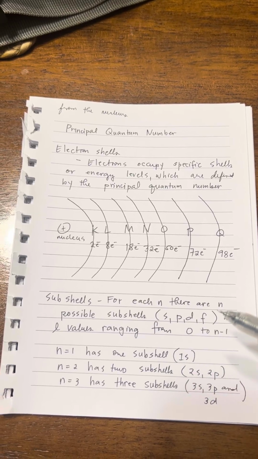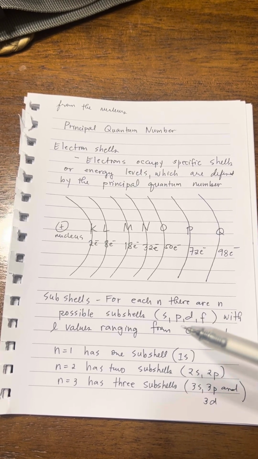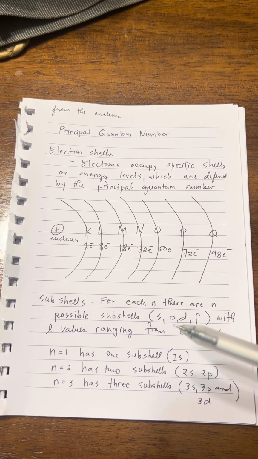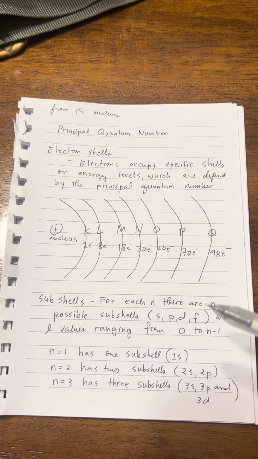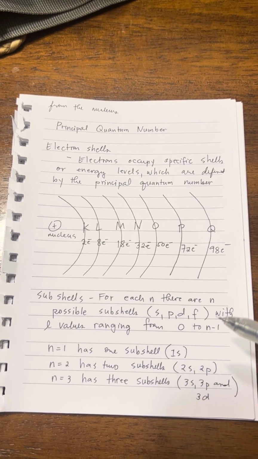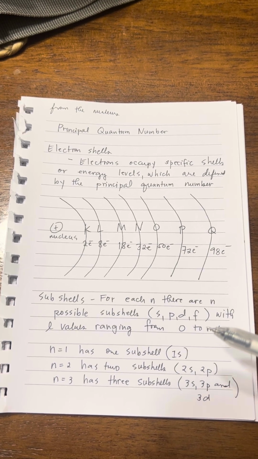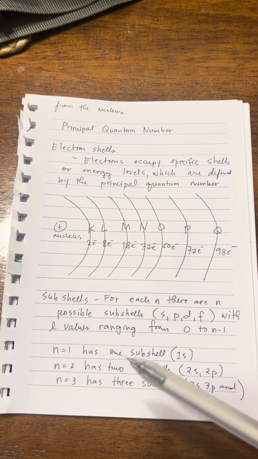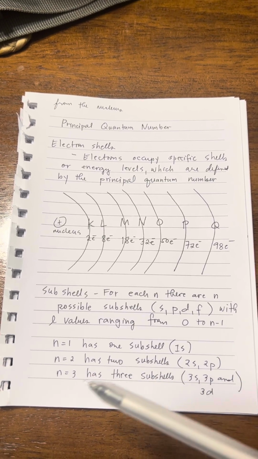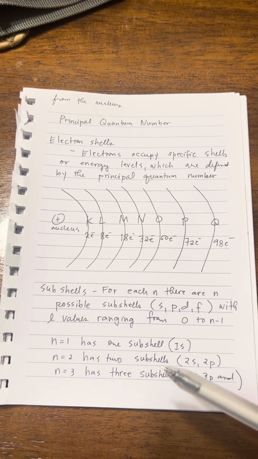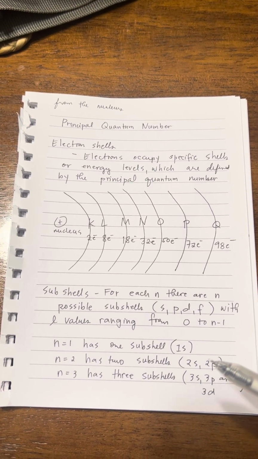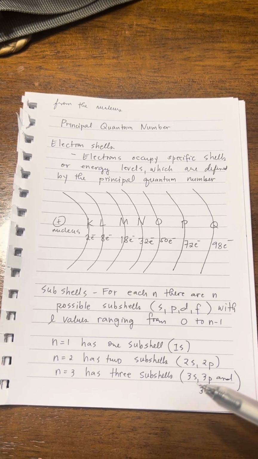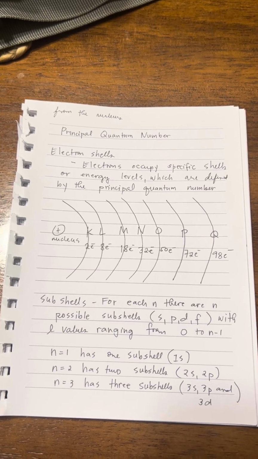For each N, there are N possible subshells. We call them s, p, d, f. S stands for sharp, P stands for principal, D stands for diffuse, F stands for fundamental, with L values ranging from 0 to N minus 1. If N equals 1, it has 1 subshell, that is 1s. If N equals 2, it has 2 subshells, which means it has 2s and 2p. And if N equals 3, it has 3 subshells, which means it has 3s, 3p, and 3d.